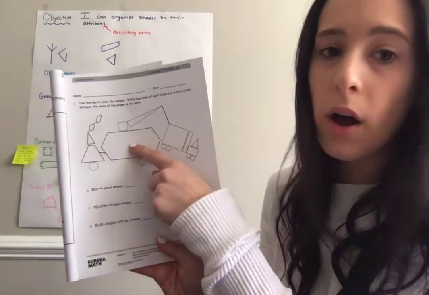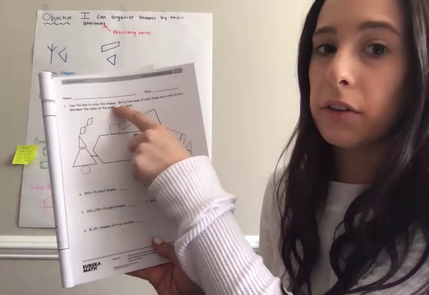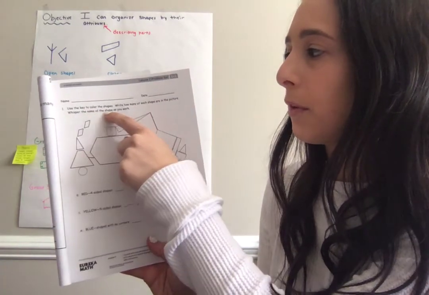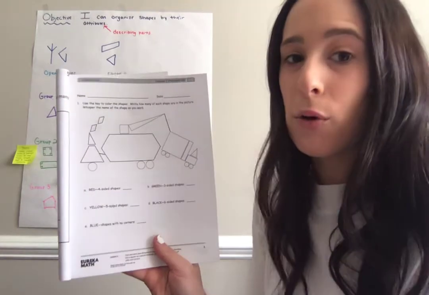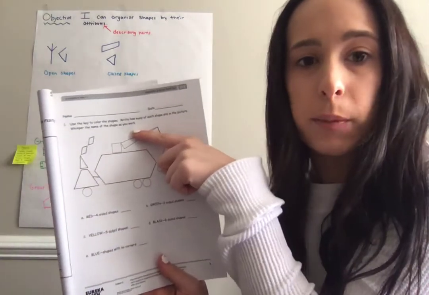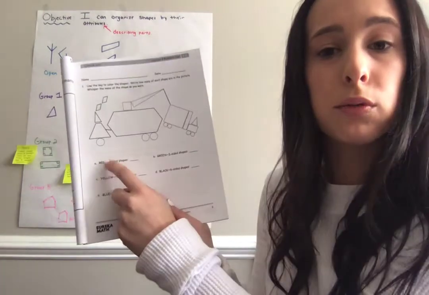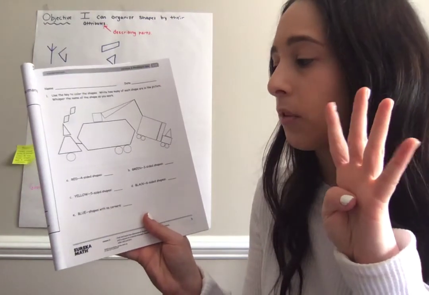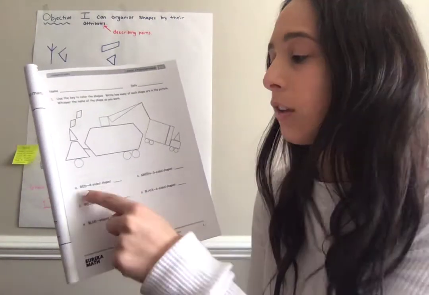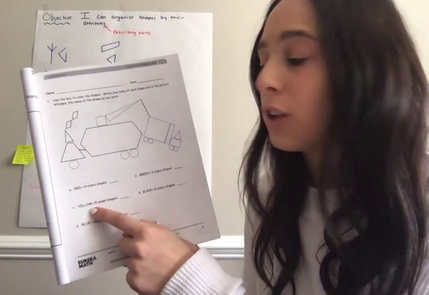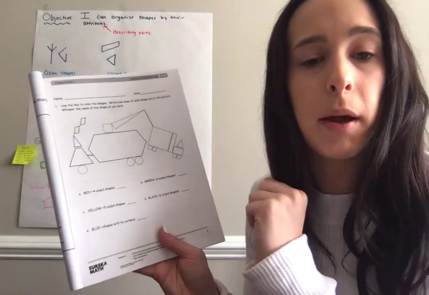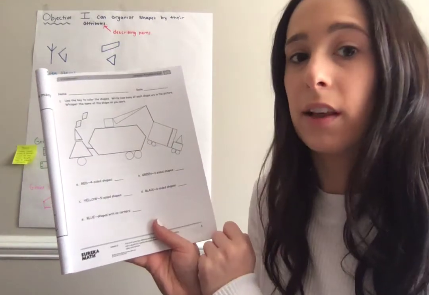Number 1 says use the key to color the shapes. Write how many of each shape are in the picture. Whisper the name of the shape as you work. And you can do this because you're at home by yourself. You can whisper it to yourself what the shape is. So your red color, and you should have crayons, we sent those home, are your four-sided shapes. Anything that's four-sided is red. Yellow is your five-sided shapes. And we didn't talk about those today. We didn't name those, but you can count the sides and put little lines like I did on my board to show you five-sided shapes, and that's yellow.